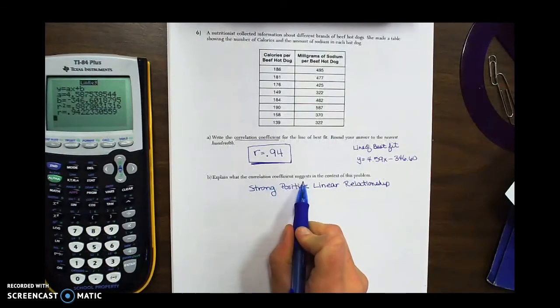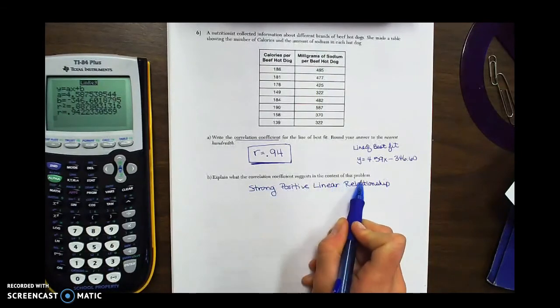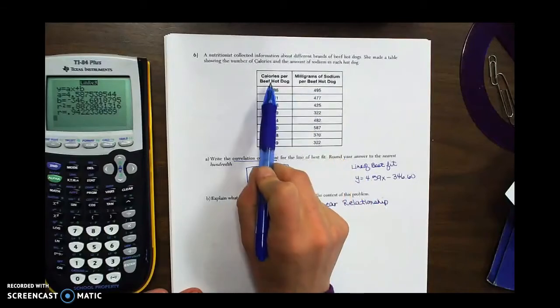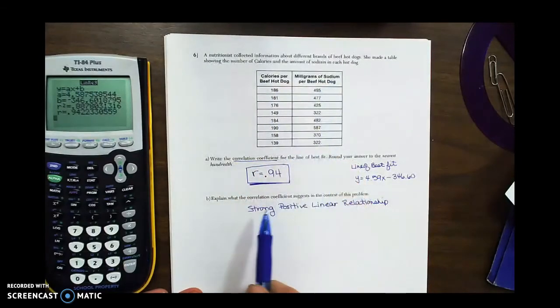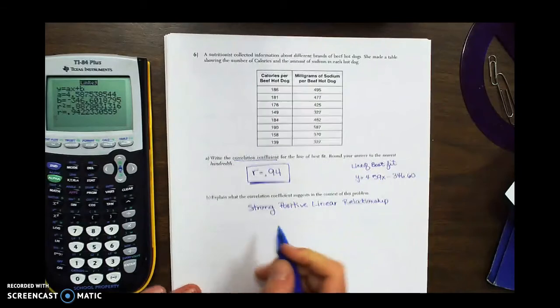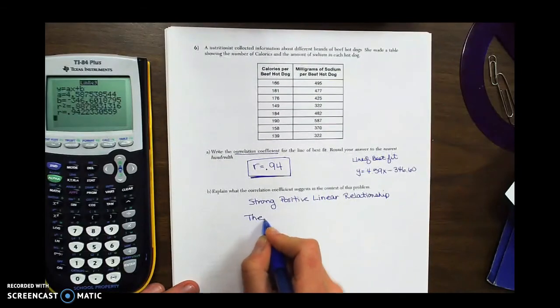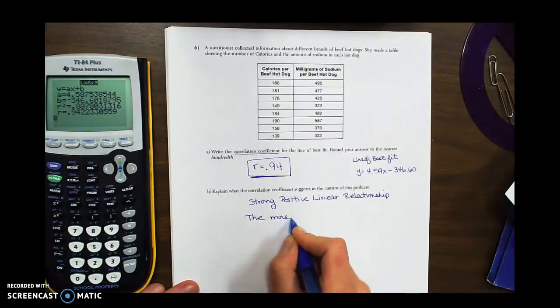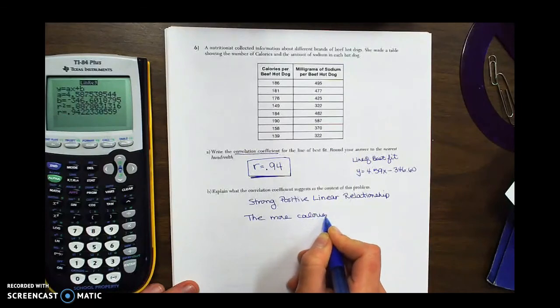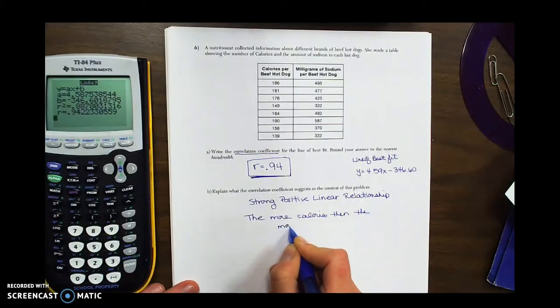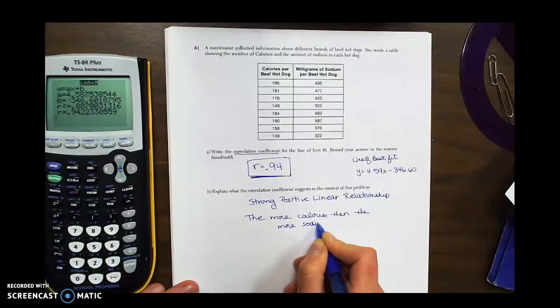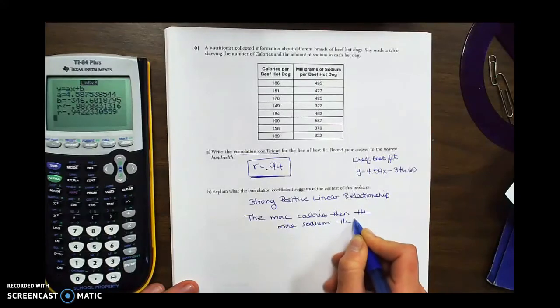So now we have to know, what does it suggest about the context of this problem? So let's go read it. Calories per beef hot dog in milligrams of sodium. So if it's a strong positive linear relationship, that means the more calories, the more sodium the hot dog will have.